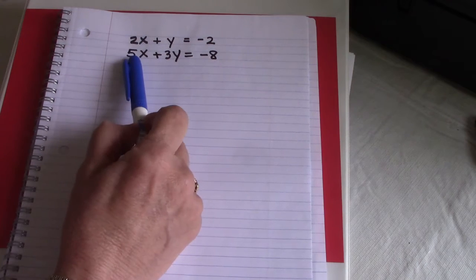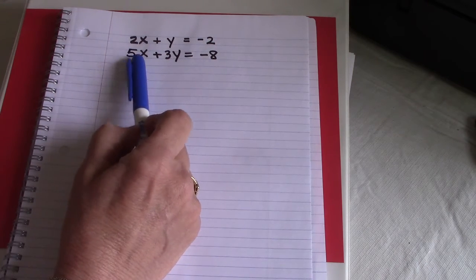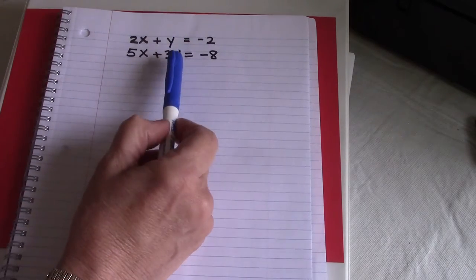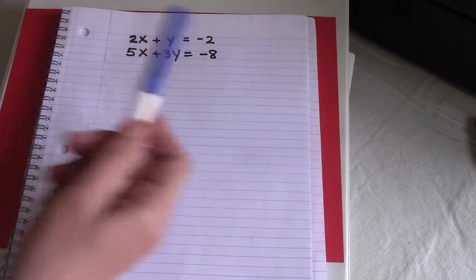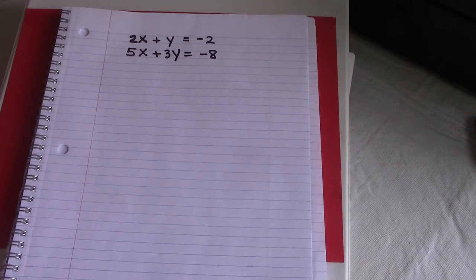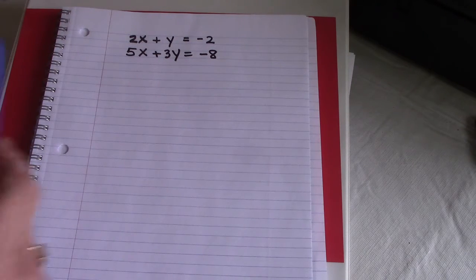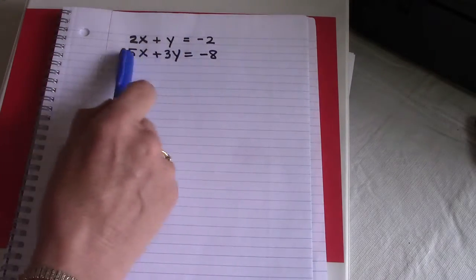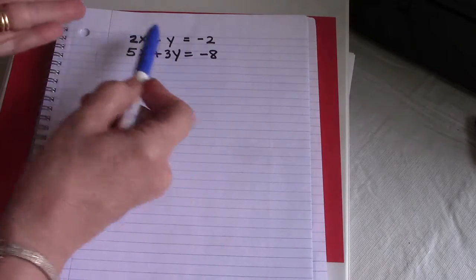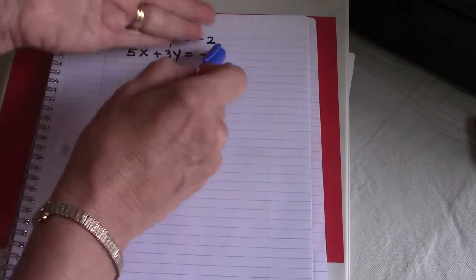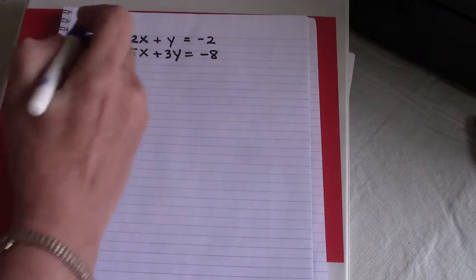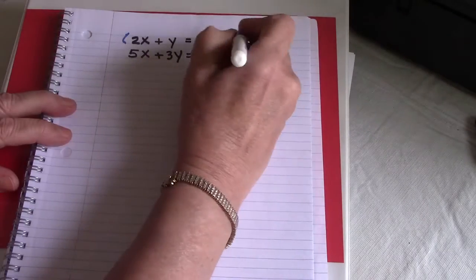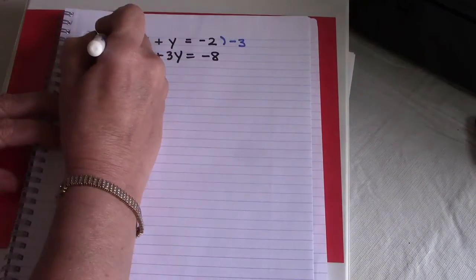So 2x, 5x, that doesn't automatically eliminate. Y or 3y, again, doesn't automatically eliminate. So I can multiply this whole equation or this whole equation by any number I want, as long as I do the same thing to one side as I do to the other side. So I'm going to multiply this entire equation by a -3.